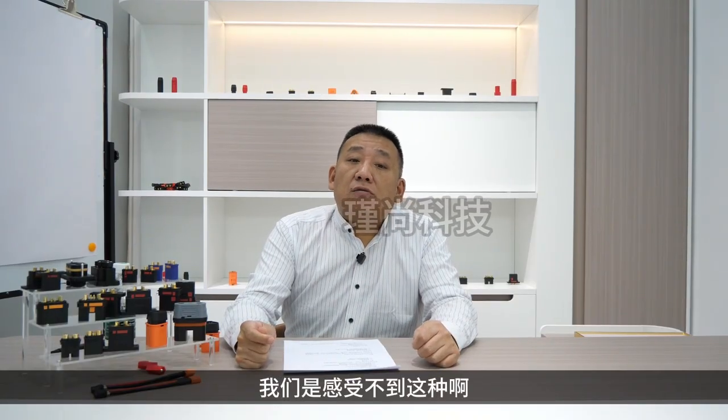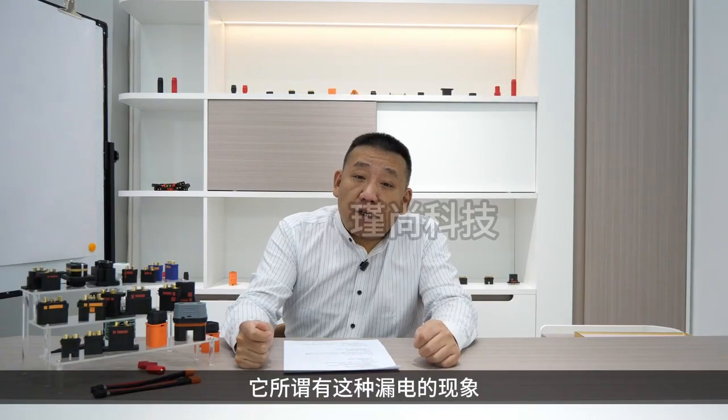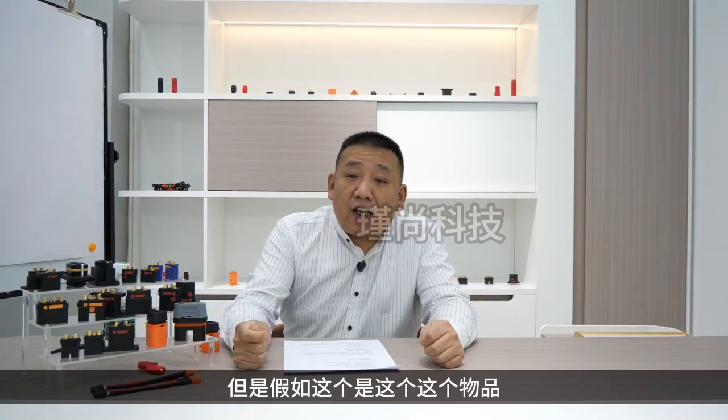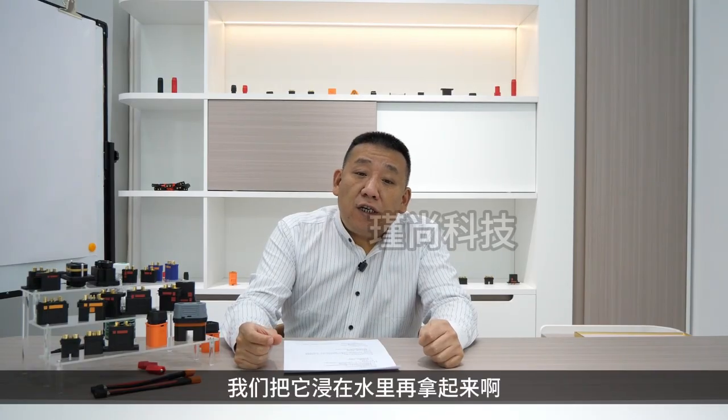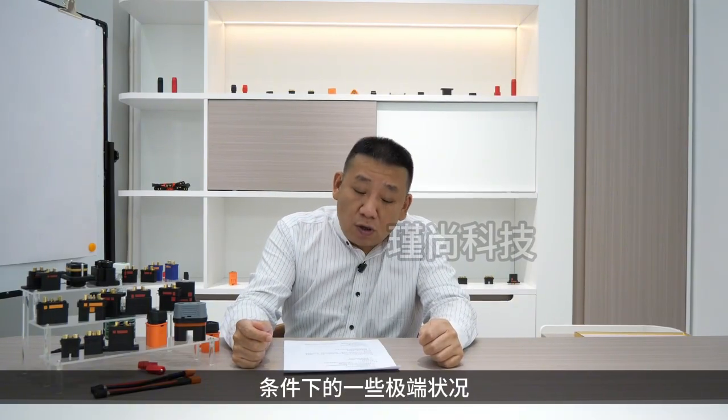But if we soak this item in water and pick it up, this is equivalent to a condition with relatively high humidity, an extreme condition. At this time, we will obviously feel some slight leakage when touching it. That's one effect of humidity, and the most obvious one. It will directly reduce the insulation resistance of the object.